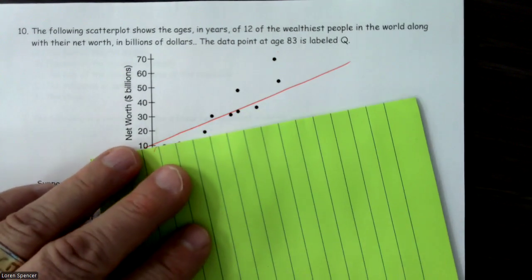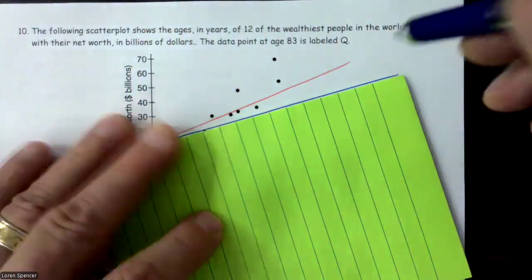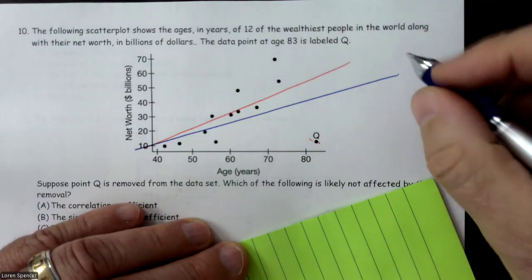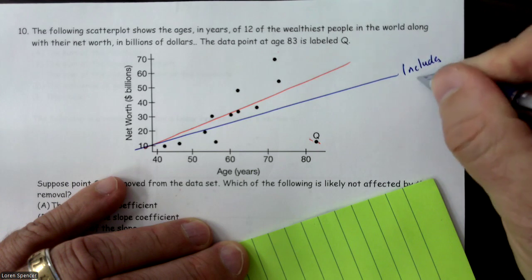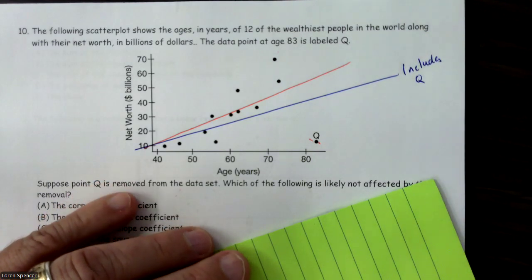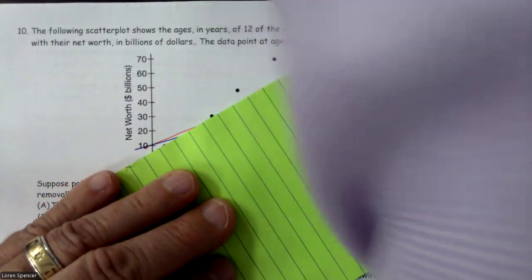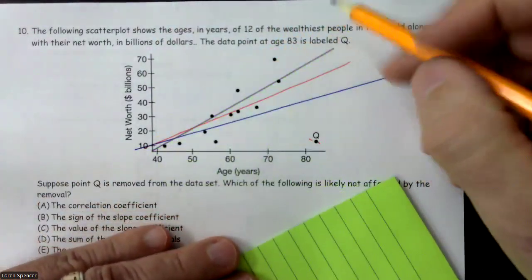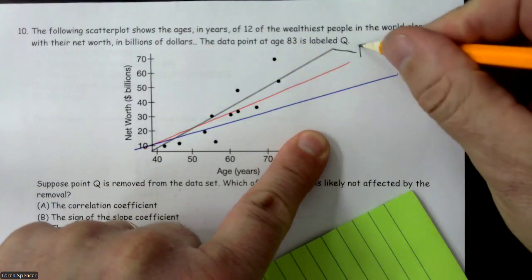This line right here includes Q. But if I take Q out, I'm going to do this in pencil, because Q's gone. The pencil is no Q.